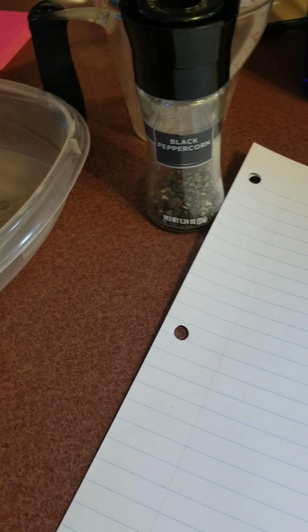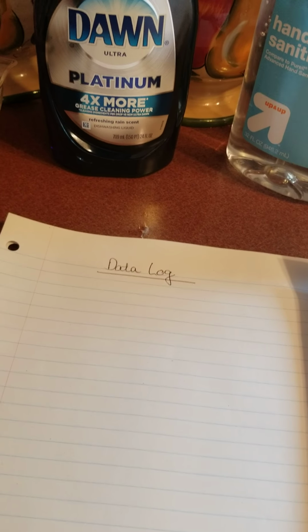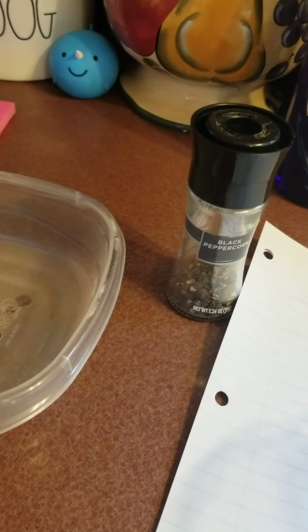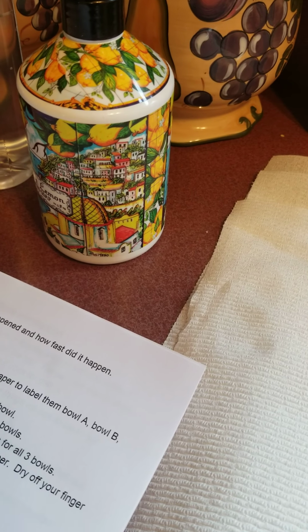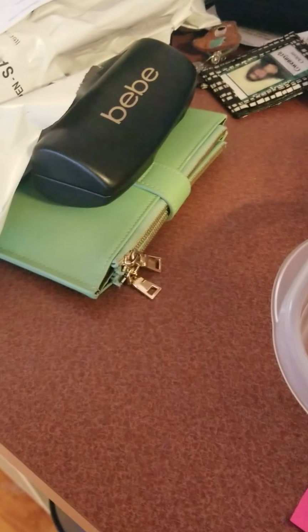All right. Step 2, measure 237 milliliters of water and pour it into the shallow bowl. Measuring cup, I know that 237 milliliters of water is also, in U.S. terms, 8 ounces. So I'm going to get my water, fill it up to 8 ounces, or 1 cup. There's our measurements. I'm going to put it in bowl A.